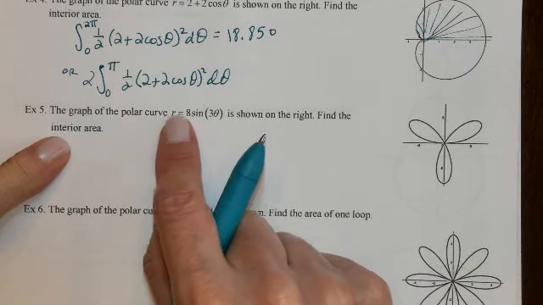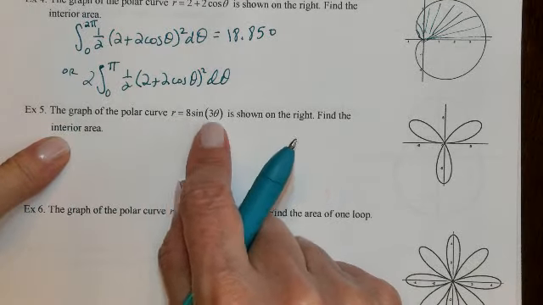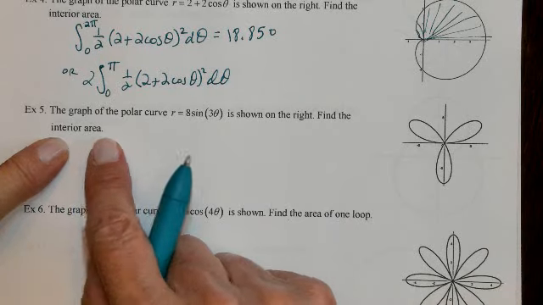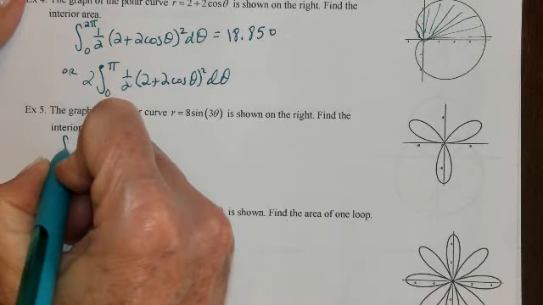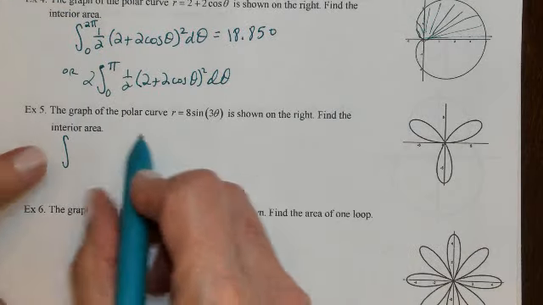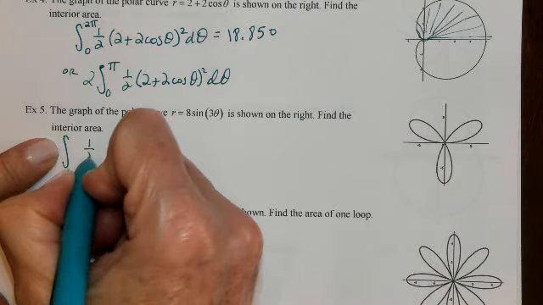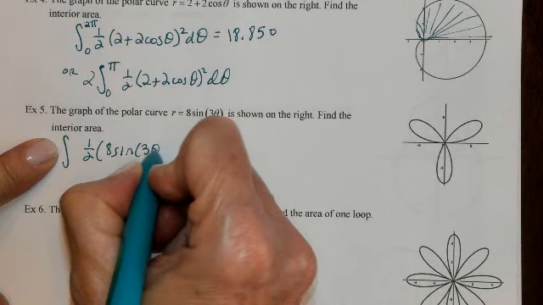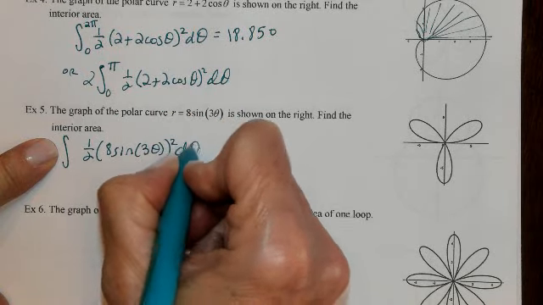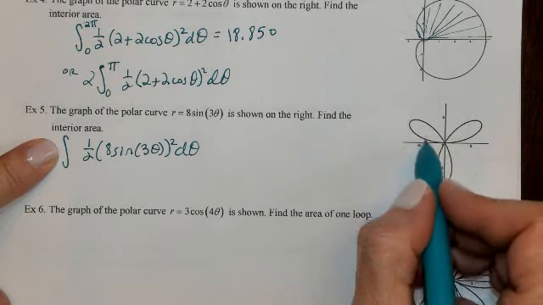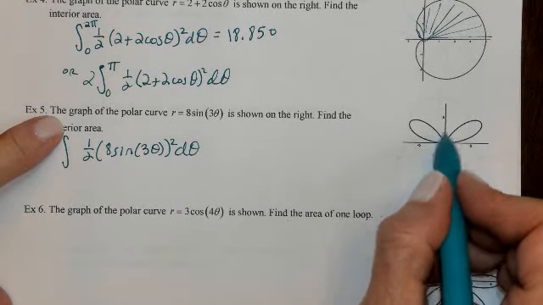Okay, all right, example 5. The graph of the polar curve r = 8 sine of 3 theta is shown on the right. Find the interior area. So we know that the area is going to be 1/2 r squared d theta. What values of theta form a complete graph?